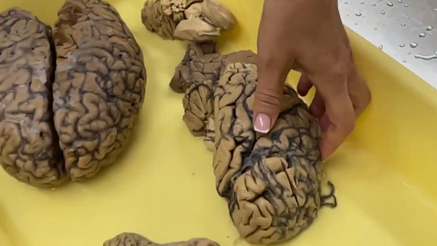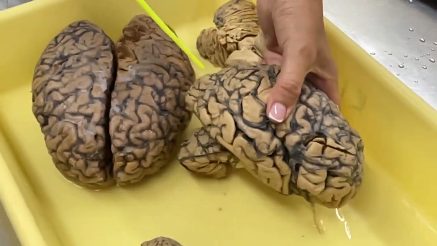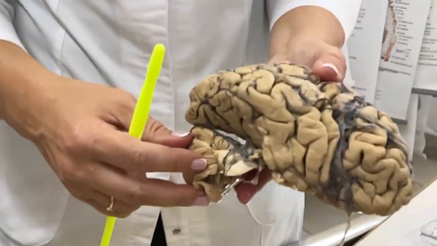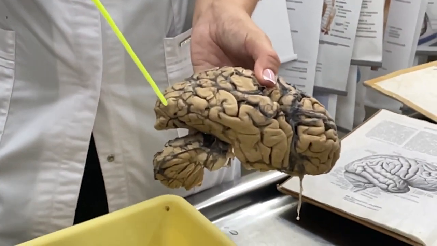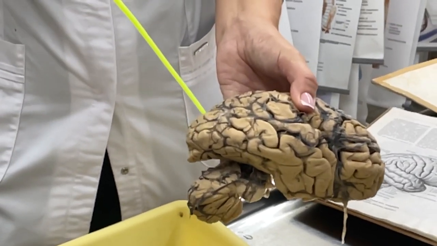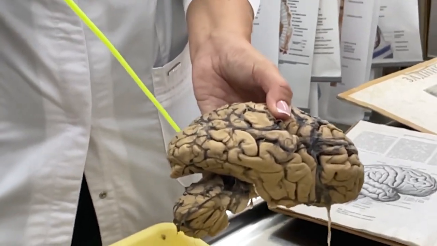Occipital. The occipital lobe does not have any stable, constant grooves and gyri, and the only one that is more or less stable is the transverse, located here.